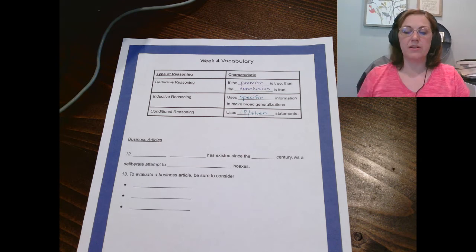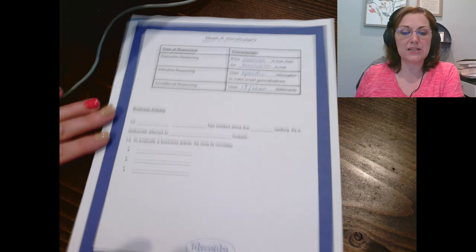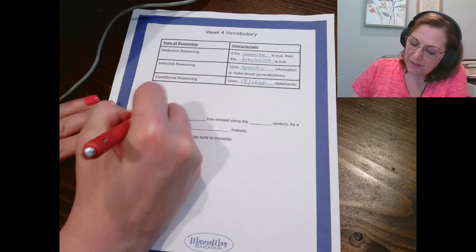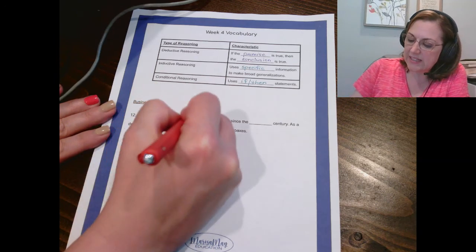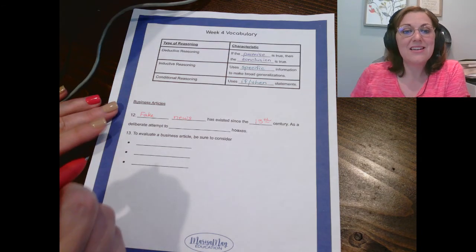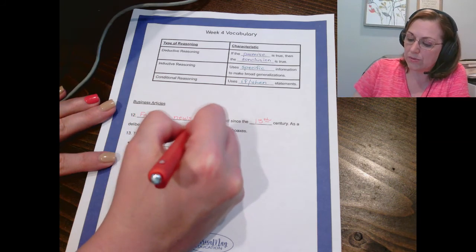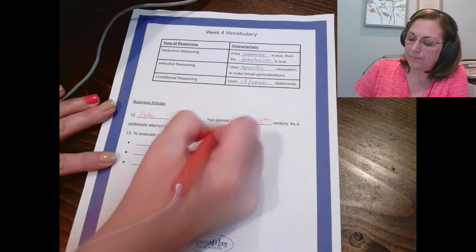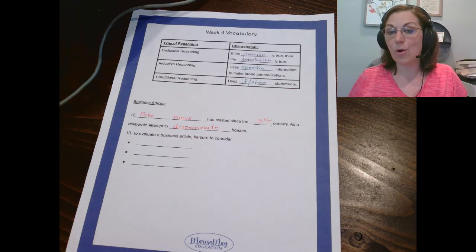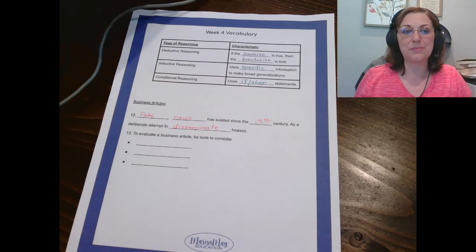Okay. All right. Now let's finish up by looking at some vocabulary with business articles. Fake news is a very common idea. Fake news has existed since the 13th century, way back then, right? As a deliberate attempt to disseminate or distribute hoaxes. Fake news has existed for a really long time.